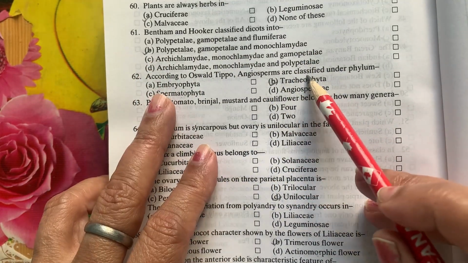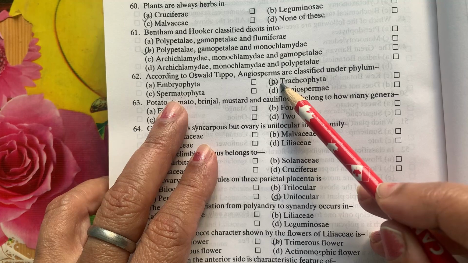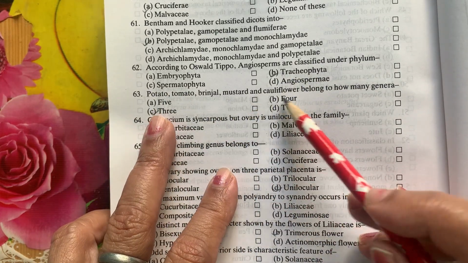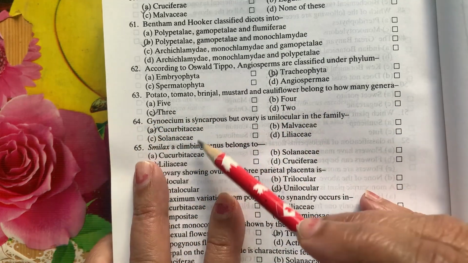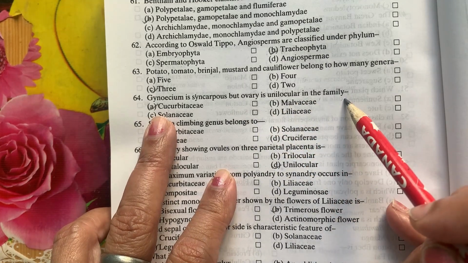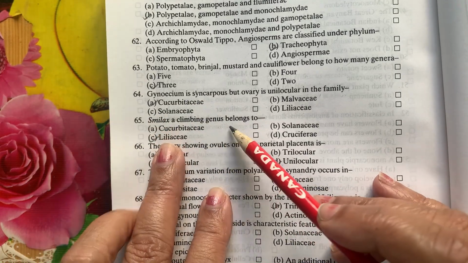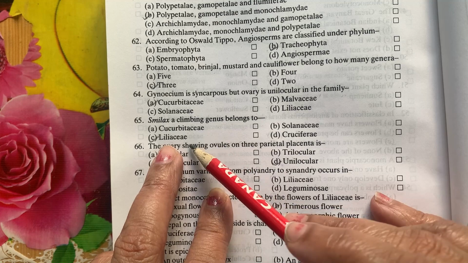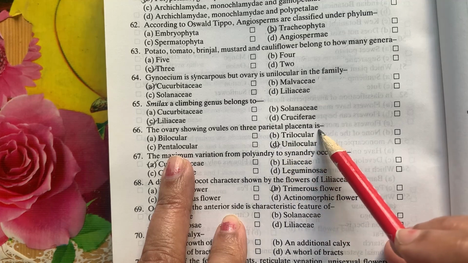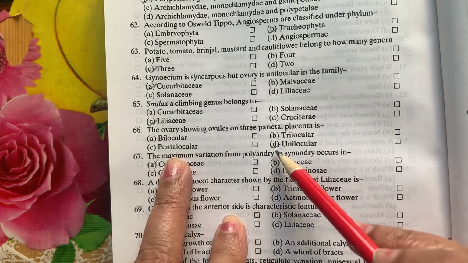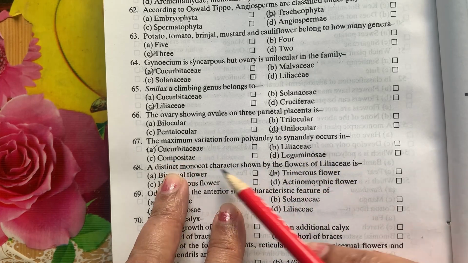According to Oswald and Tippo, angiosperms are classified under phylum Tracheophyta. Potato, tomato, brinjal, mustard, and cauliflower belong to how many genera? It is 3. Gynoecium is syncarpous but ovary is unilocular in Cucurbitaceae. Smilax, a climbing genus, belongs to Liliaceae. The ovary showing ovules on three parietal placentae is unilocular. The maximum variation from polyandry to synandry occurs in Cucurbitaceae.